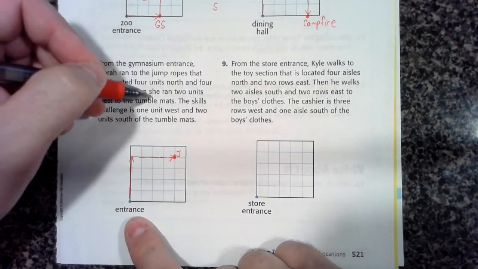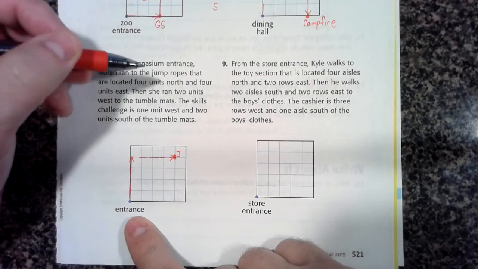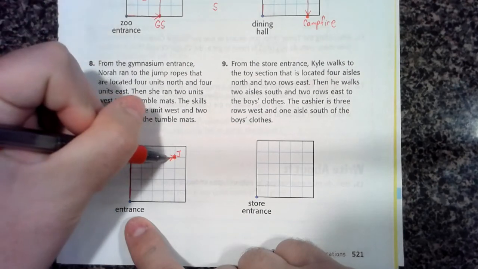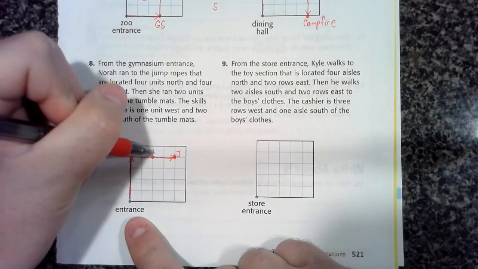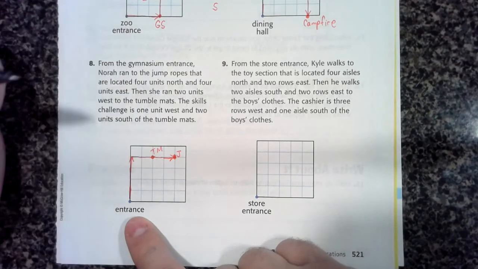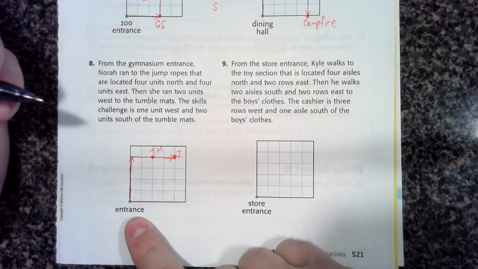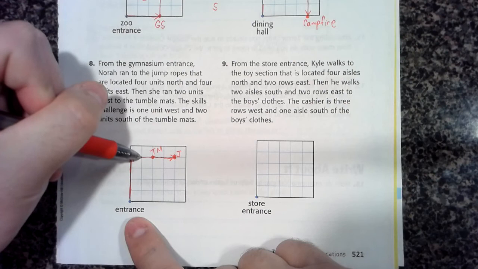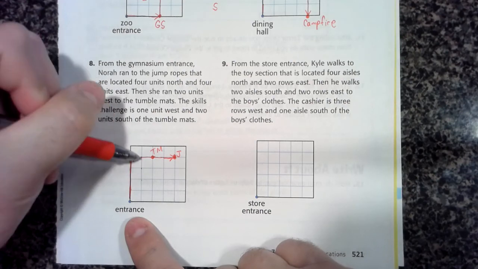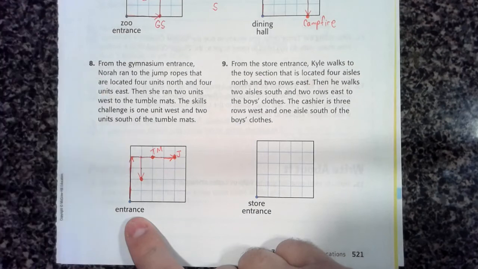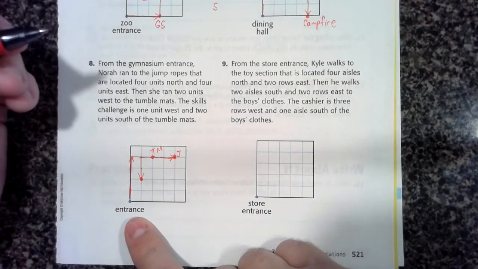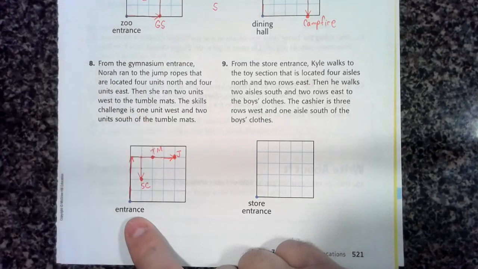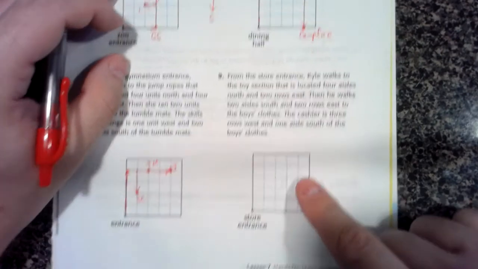Then she ran 2 units west to the tumble mat. So we're going to go 1, 2. So right here is going to be the tumble mats, just TM for tumble mats. The skills challenge is 1 unit west and 2 units south. So we're going to go 1 unit west here, and then we're going to go down 2 units south, 1, 2. So we're going to go down this way. And this is going to be the skills challenge. So we'll just say CS, skills challenge. All right, and there you go. That's it.